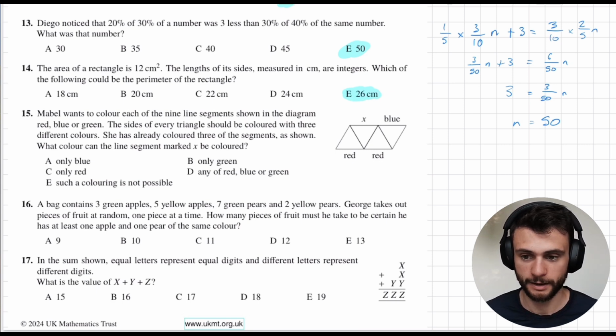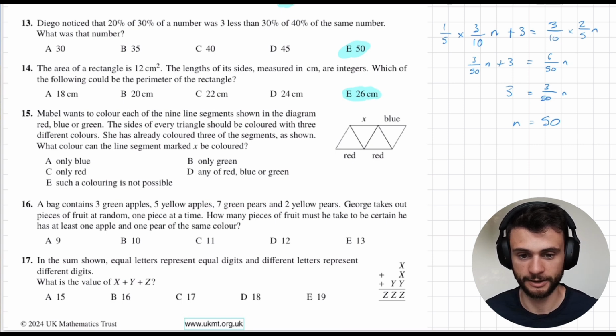Question 15. Mabel wants to color each of the 9 line segments shown in the diagram red, blue, or green. The sides of every triangle should be colored with 3 different colors. She already colored 3 of the segments as shown. What color can the line segment marked X be colored?